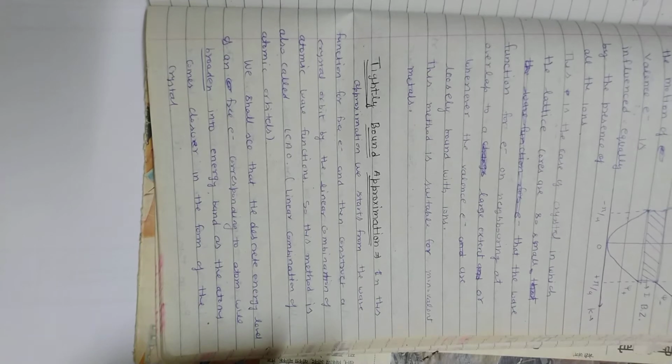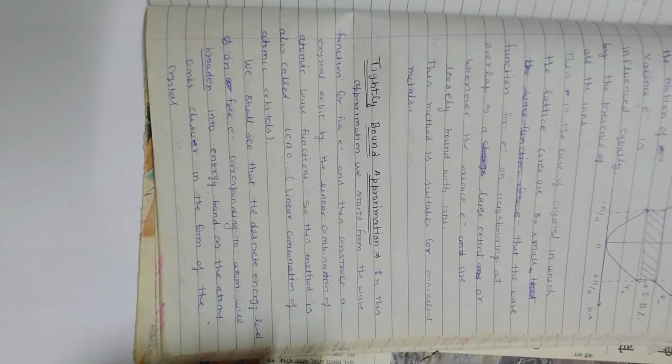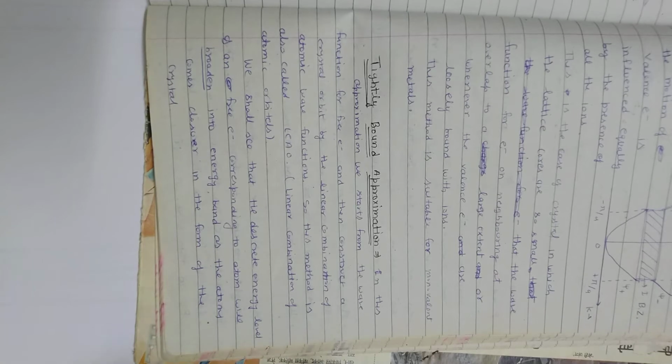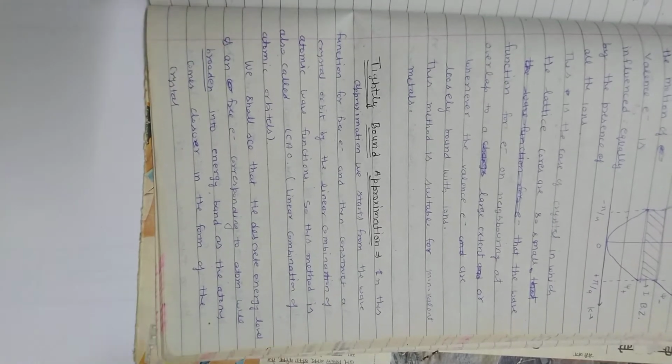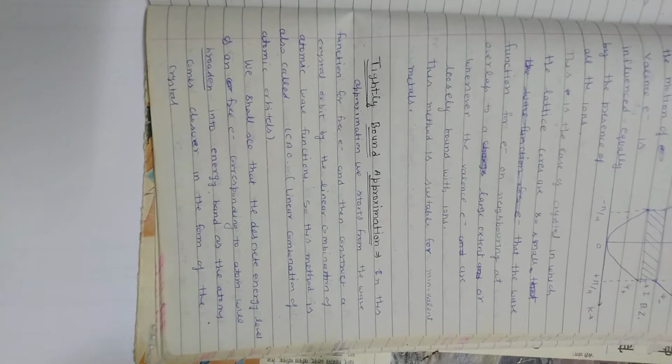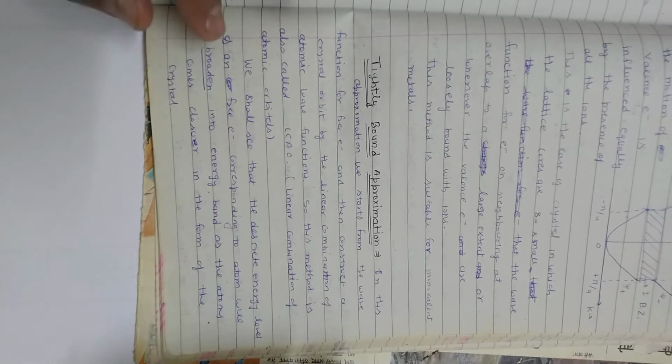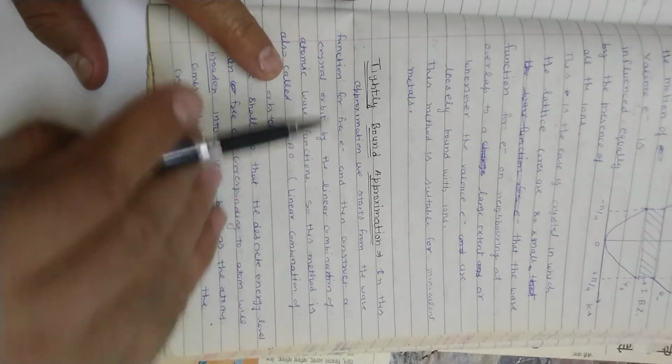In the same continuation, I would like to introduce another model with the help of which one can understand the formation of energy bands, and we shall learn about the tight binding approximation or tight binding method, which is also defined as linear combination of atomic orbitals, that is the LCAO method.